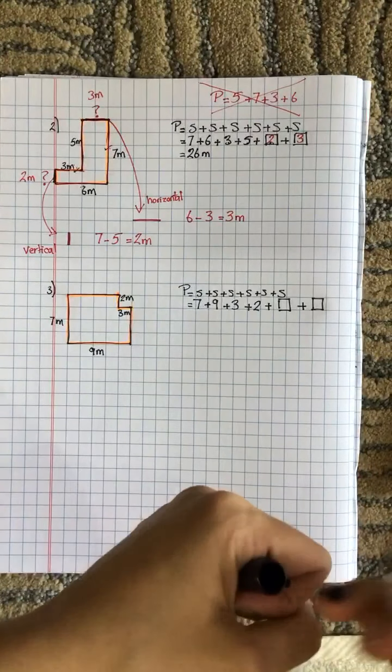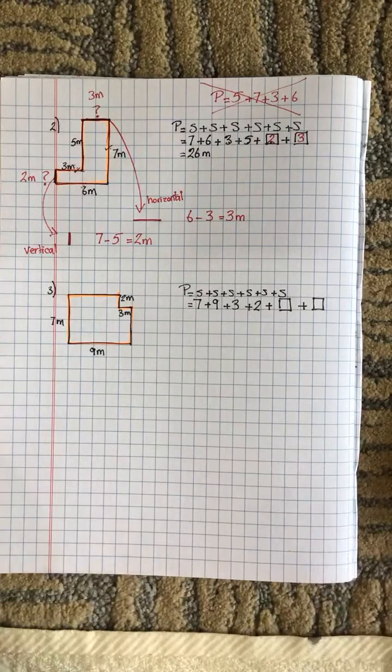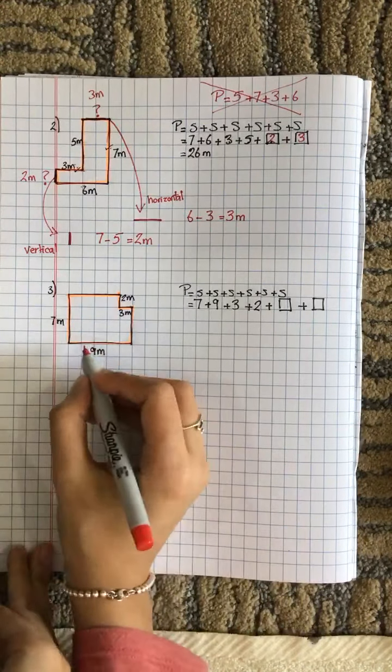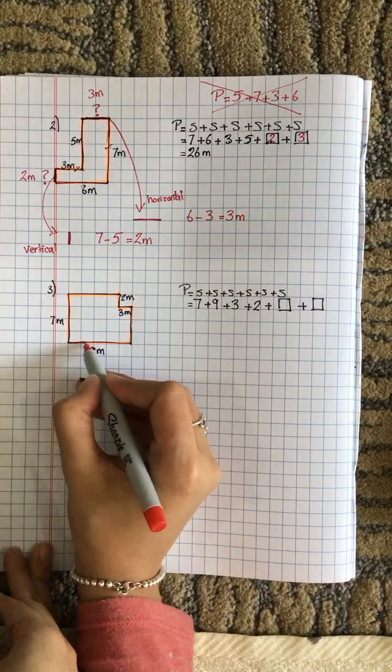Okay? How do we do that? You need to break it, chunk it, right? Break it into the types of lines you have, and find out which one we don't have. So I have 9 meters.